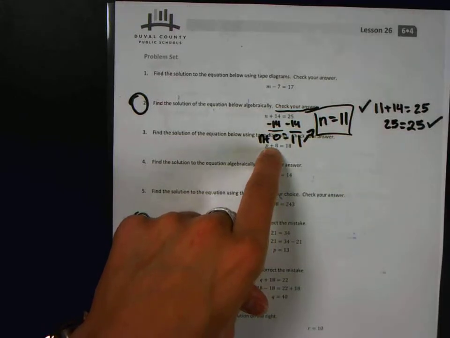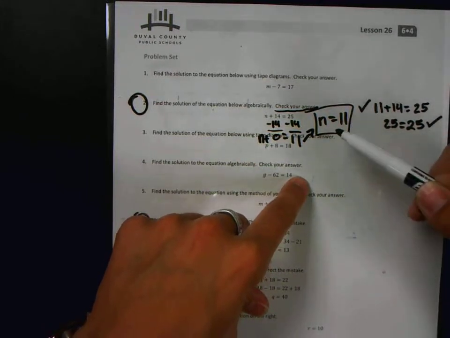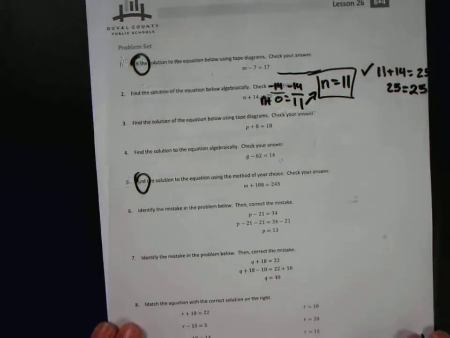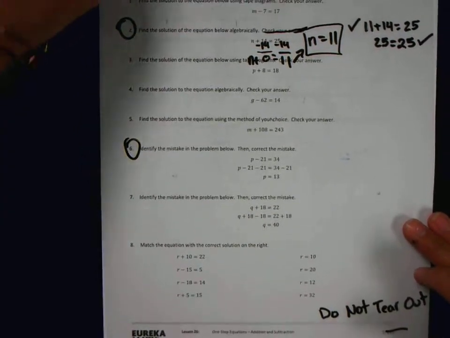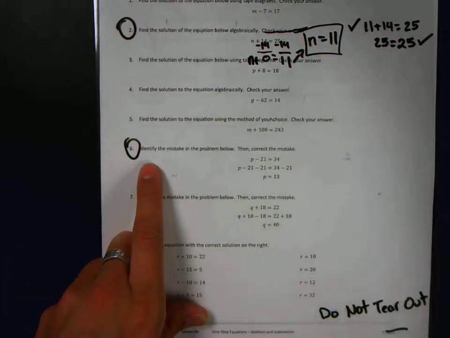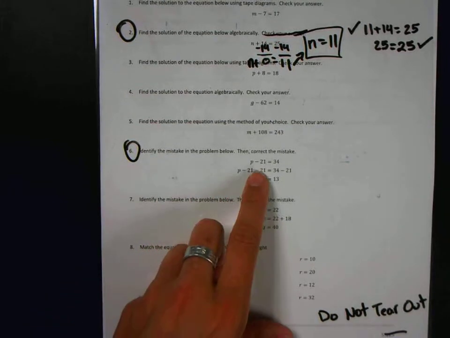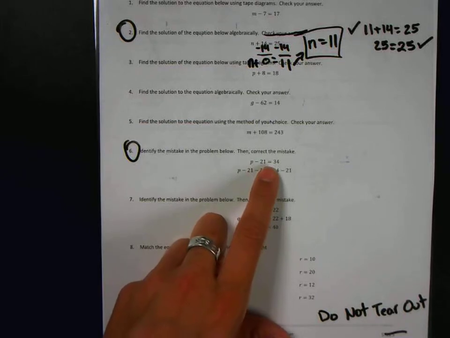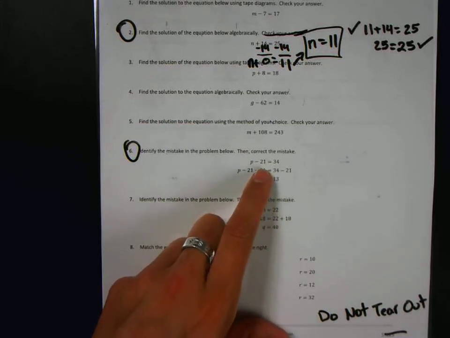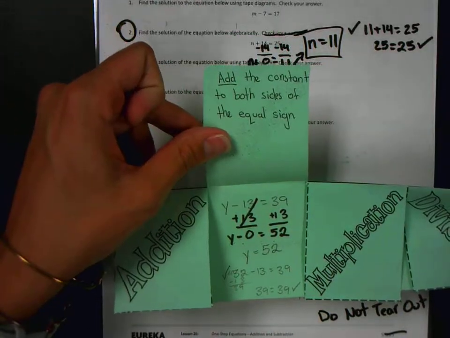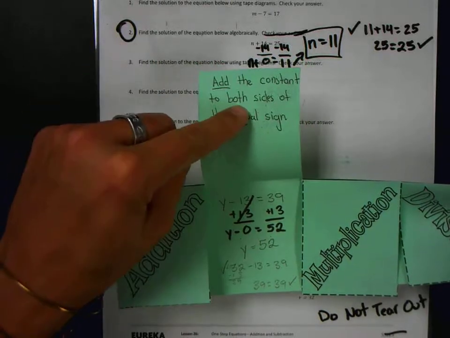All right, number 6. Identify the mistake in the problem below, then correct the mistake. So again, not only are we identifying the mistake, we're also correcting it as well. So it says p minus 21 equals 34. No problem. The operation that's happening is subtraction. So again, when we look at our foldable, subtraction says to add the constant to both sides of the equal sign. In this case, our constant is 21 because that's the number by itself.